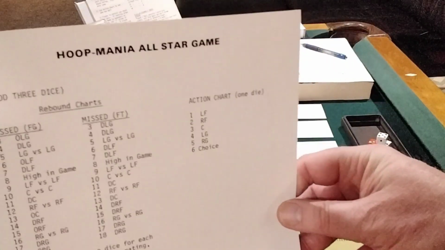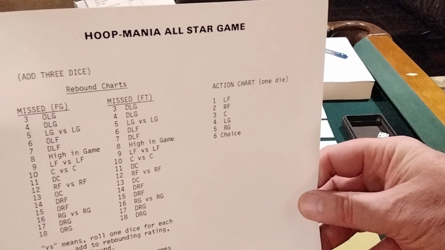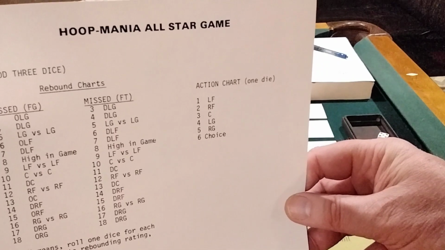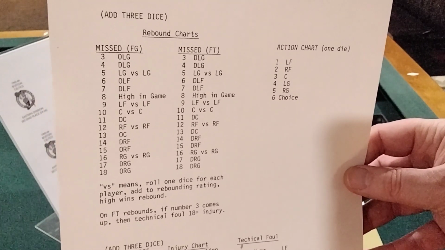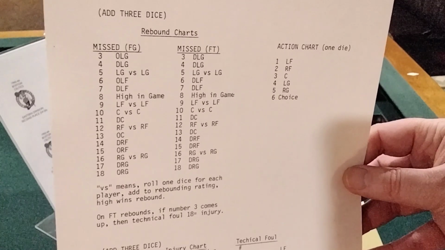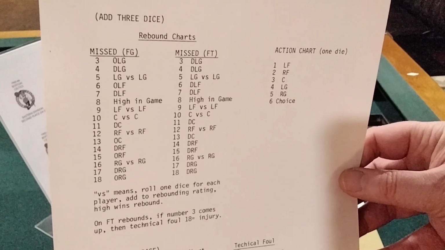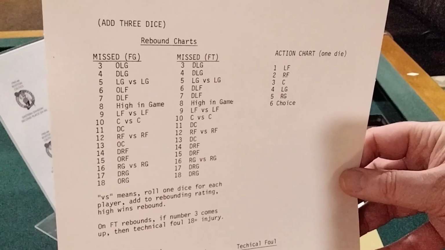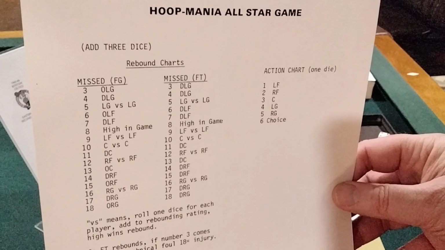As I've shown you in the past, the action chart basically is just rolling a die 1 through 6, and it'll either select it for you or you have a choice if you roll a 6. The other chart used quite often is the rebound chart. There's one for missed field goals and one for missed free throws. And it's by rolling 3 6-sided dice every time. And you're rolling 4 dice to start each possession with the action chart.